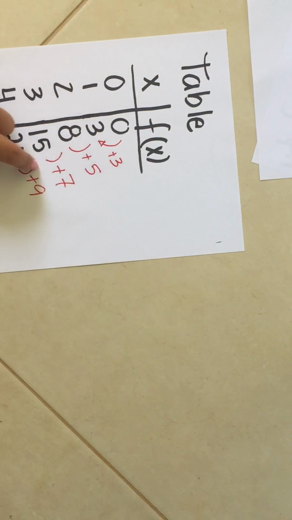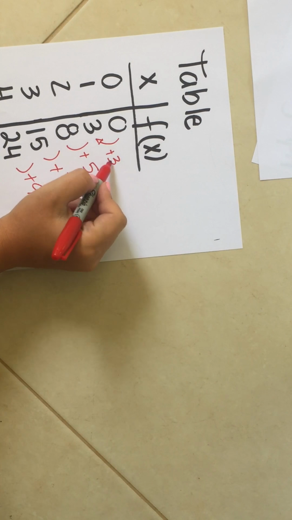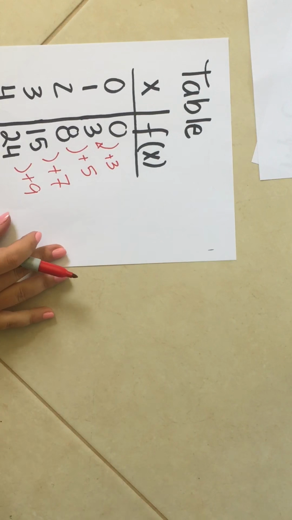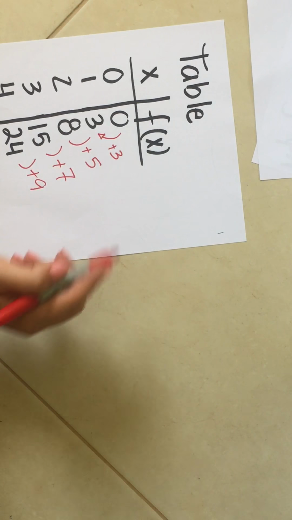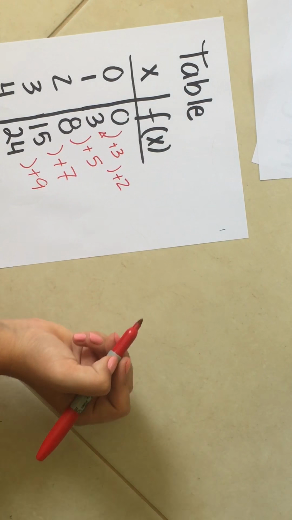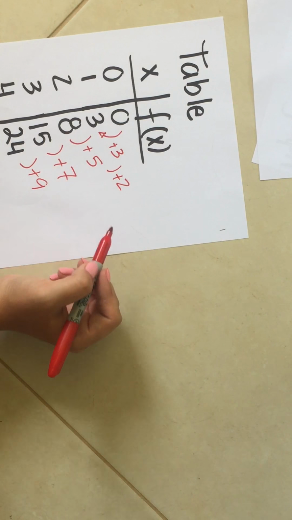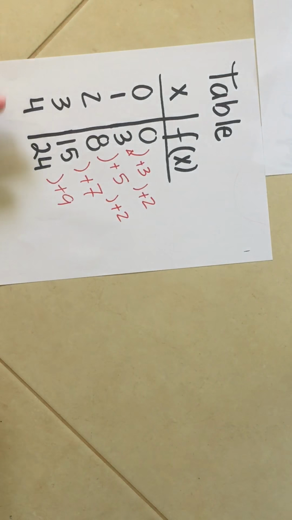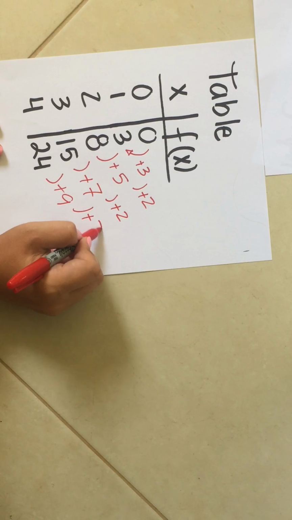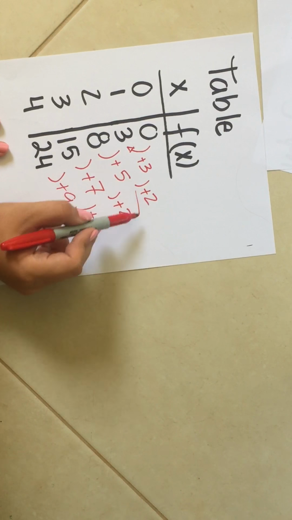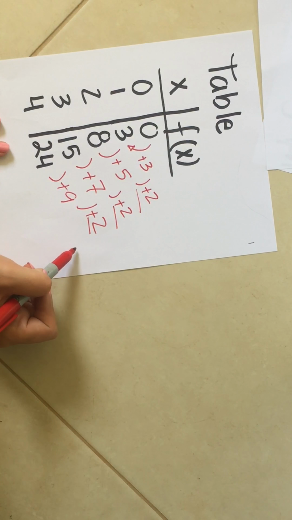Again, this looks weird. Let's see whether that first difference of the table has any patterns. So 3 and 5, 5 minus 3, there's a difference of 2. 5 and 7, again, there's a difference of 2. 7 and 9, again, there's a difference of 2. So we see that the second difference is constant and it doesn't change.